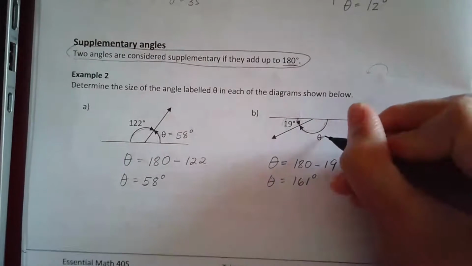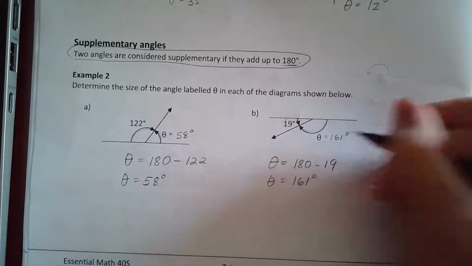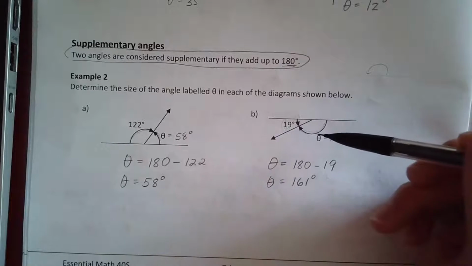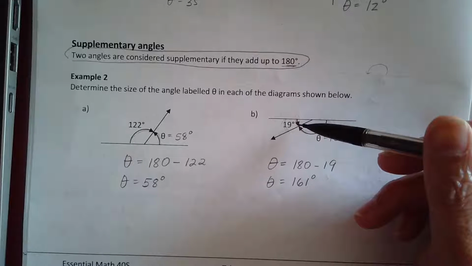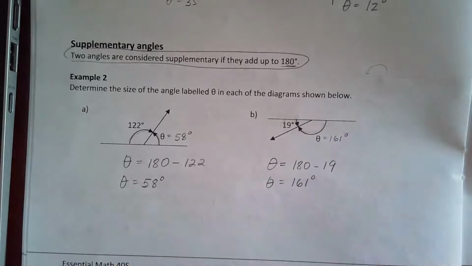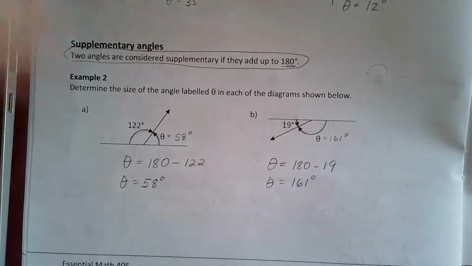So if this is theta, it is 161 degrees. Why are we doing this? Because we'll see it later.